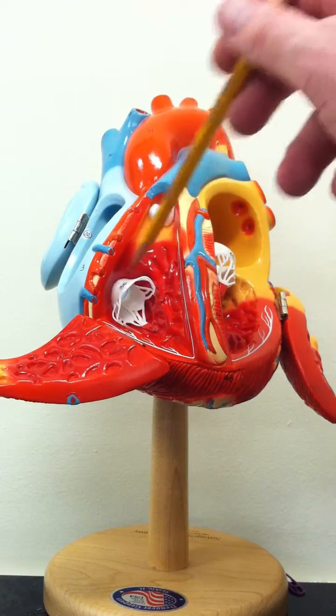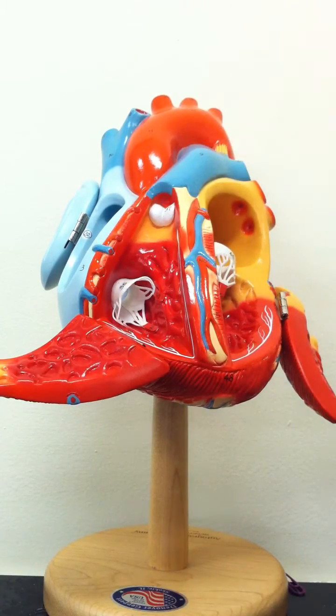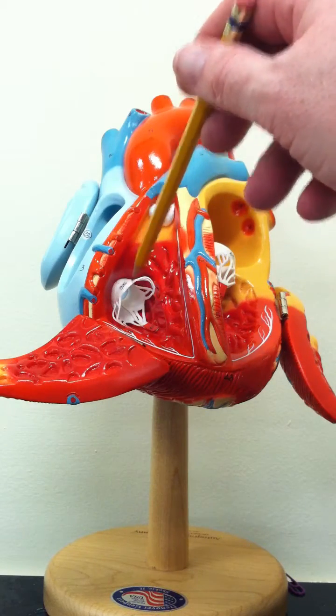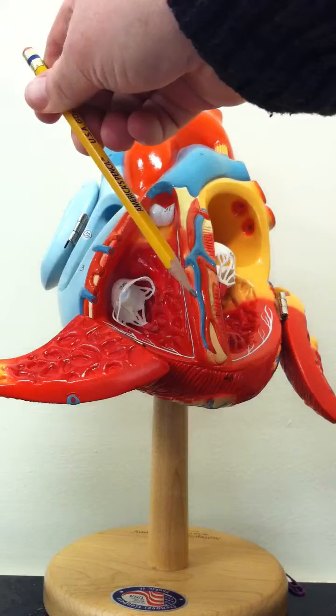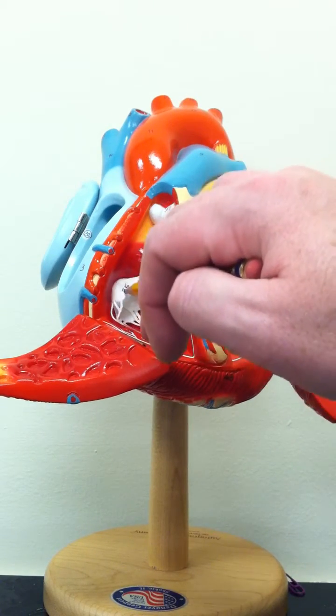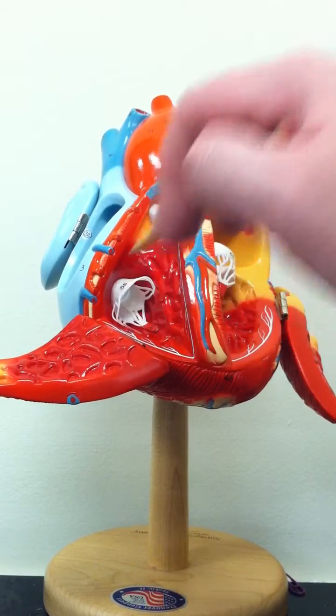And then you can see these little strings attached. Those are the tendinous cords that anchor it to the bottom of the ventricle and make sure that this valve only opens one way and blood flow cannot push its way back here. Those cords will pull tight and close the cusps of the valve.